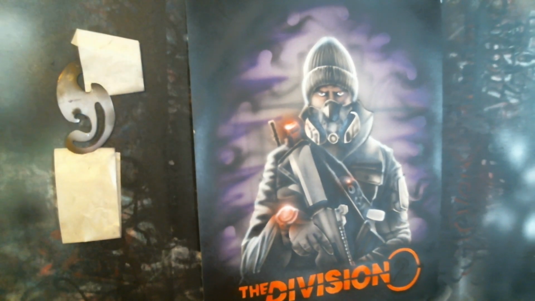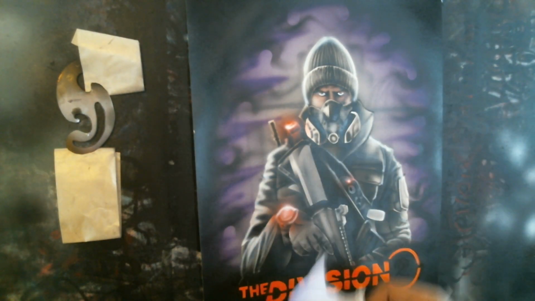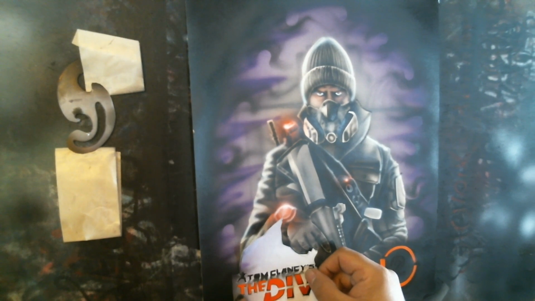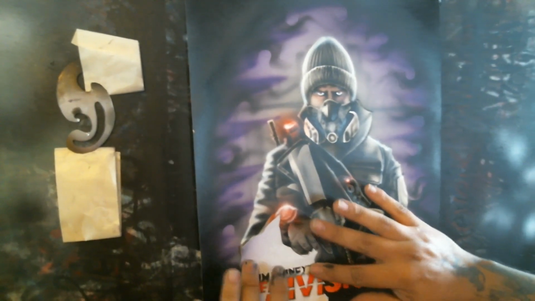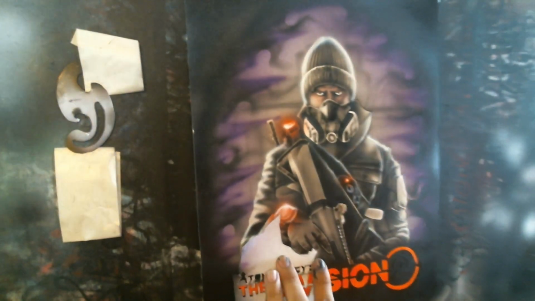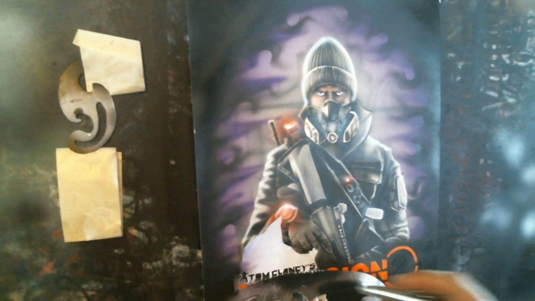So then after that, we take our part that we had cut out earlier, right? We line that up pretty good in there. And it should still be sticky. We're just going to take some white. We're going to go ahead and hit that.